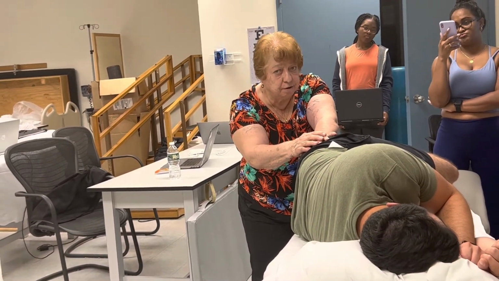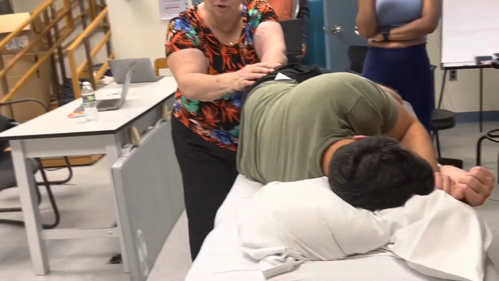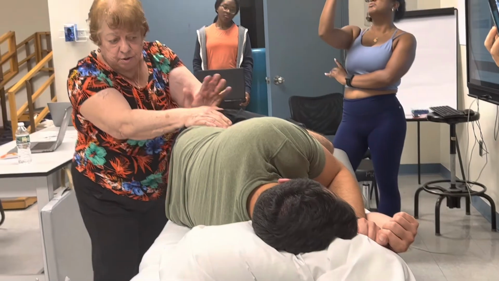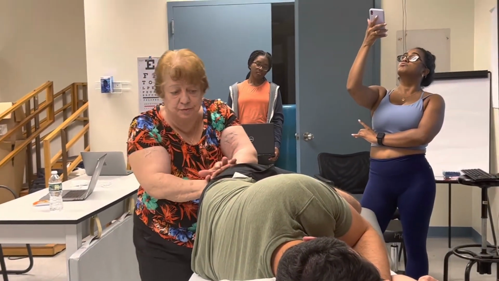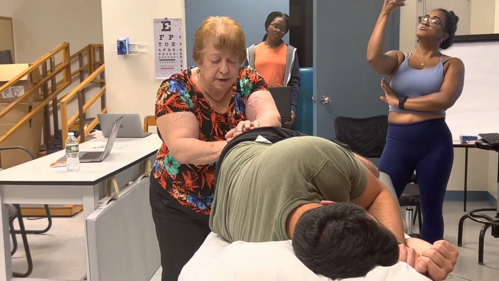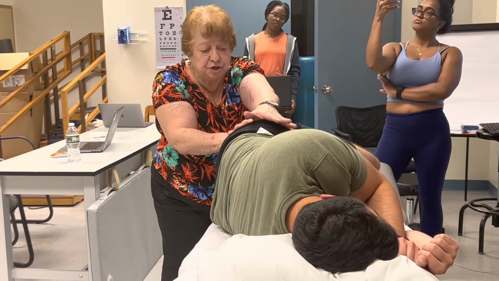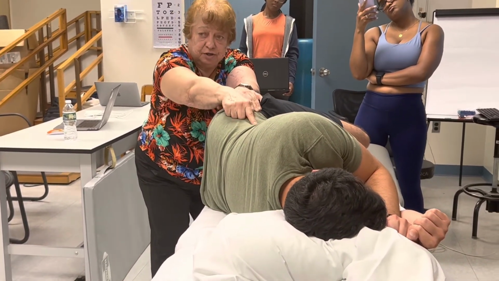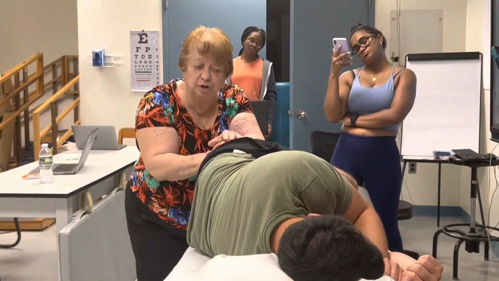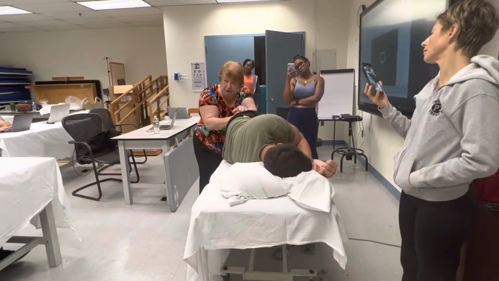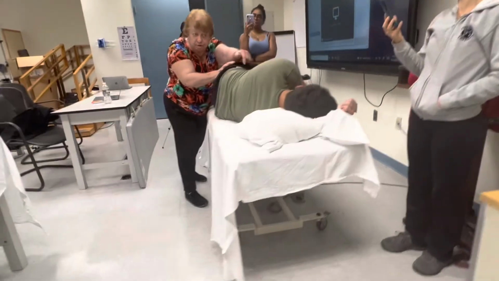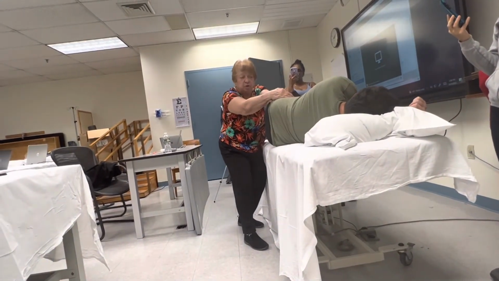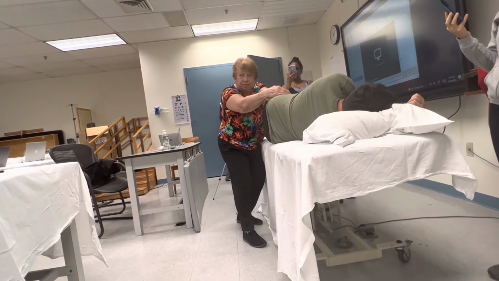I've got to make that small adjustment. Okay, so this is where I thought it was, but this is where it is. Okay, anterior elevation, posterior depression. Lumbar spine goes side bend to the right. Okay, to his upside. Lumbar spine goes side bend to the left.